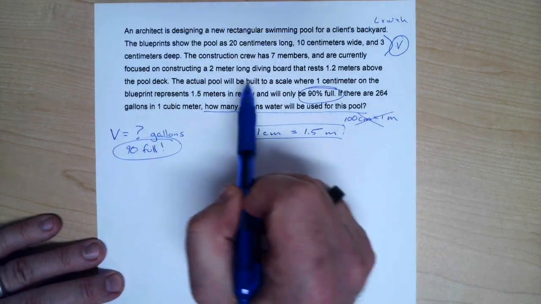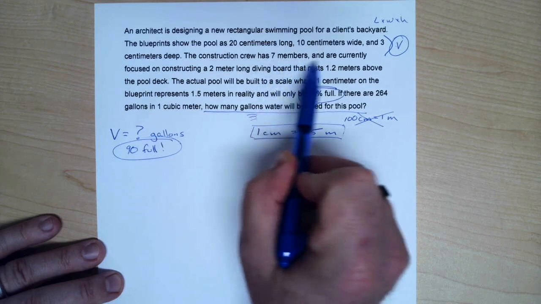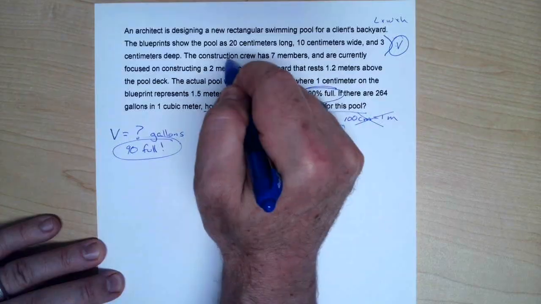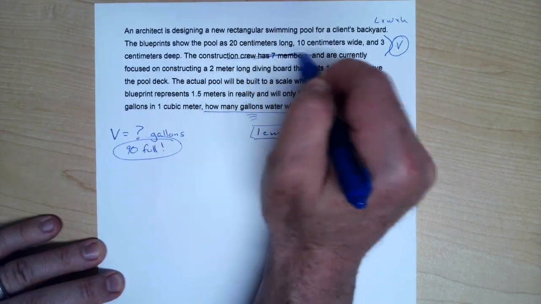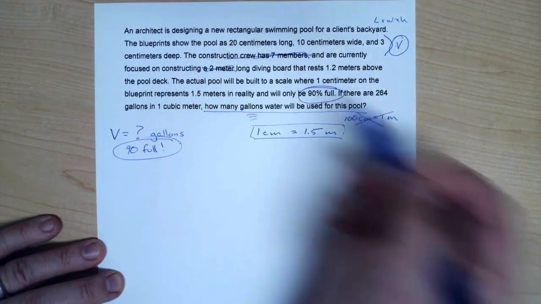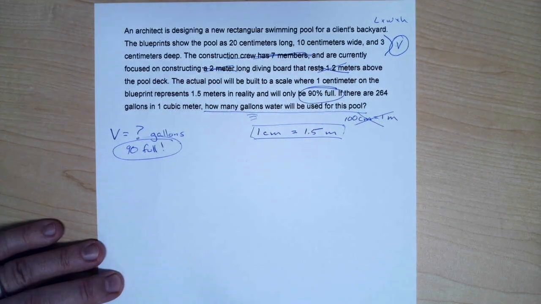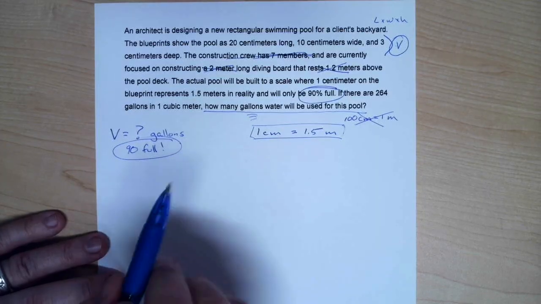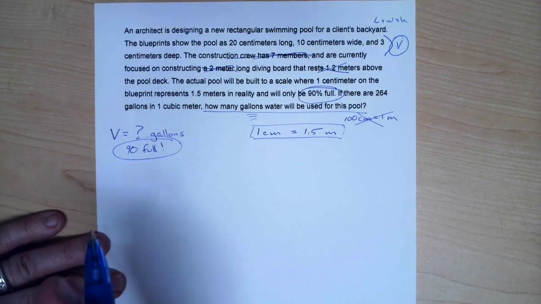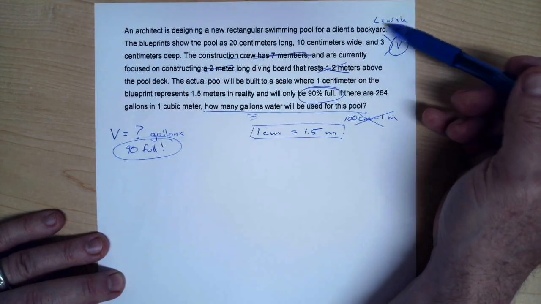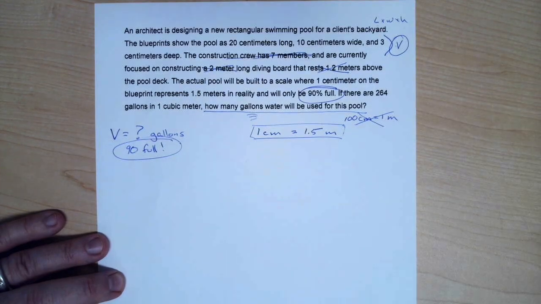Okay, I'm coming back up here. I don't really care that there's 7 members of this thing and they're working on the diving board. So I don't want the 7. I don't think I want this 2-meter long diving board that rests 1.2 meters above the pool deck. So you can see that I'm starting to litter this up, and I'll see this a lot of times with my students, but they're starting to categorize the information according to its importance. So let's start doing some of our work. I have this length times width times height information.